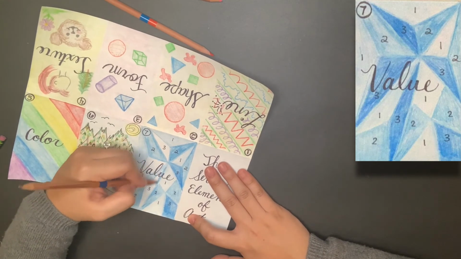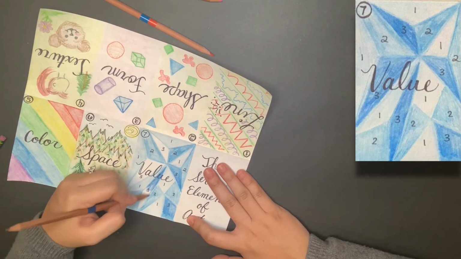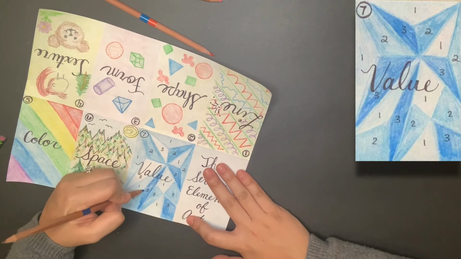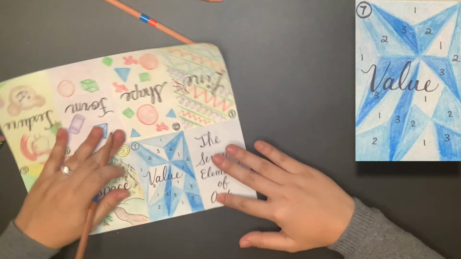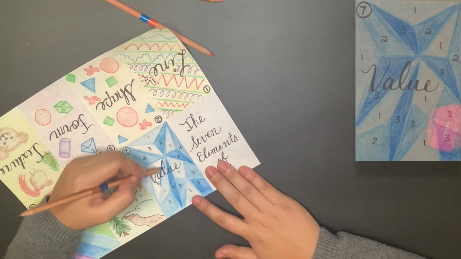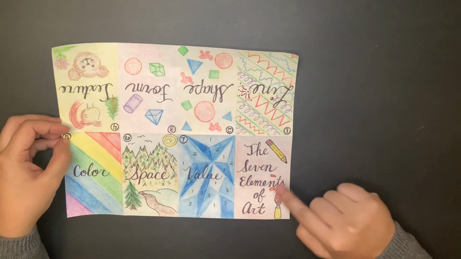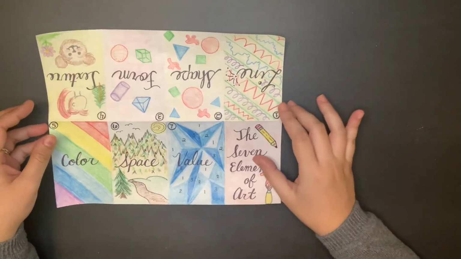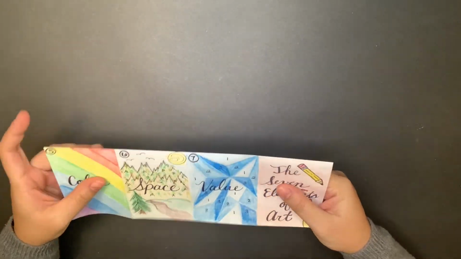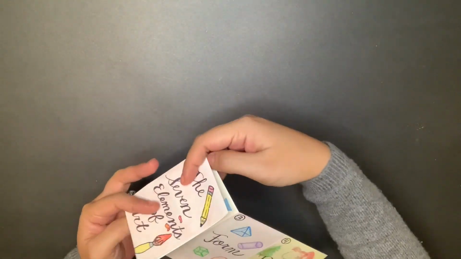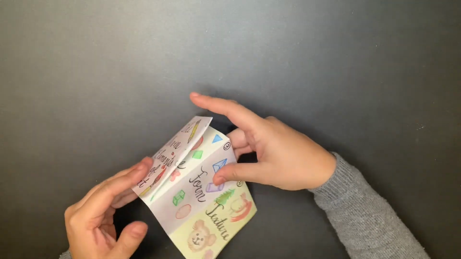And that's it. We just created our own chart to remind us how to create each element of art and how each element can enhance our artwork. Let us go over the booklet again and see the finished product. For the cover, I drew a pencil and a paintbrush with paint on it for some creativity. Decorate your title page however you would like.